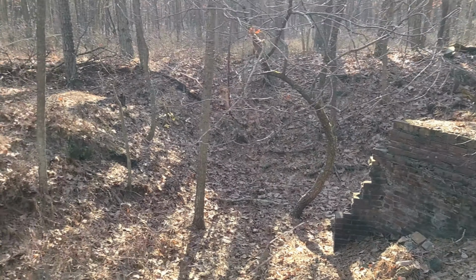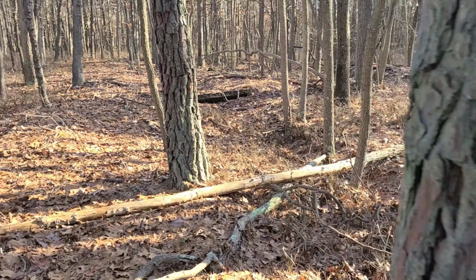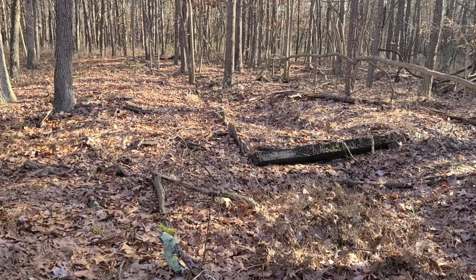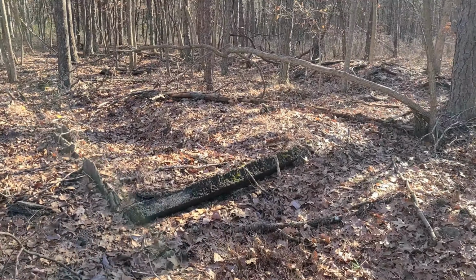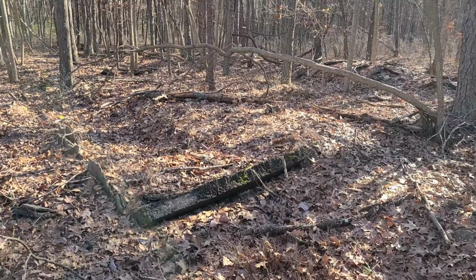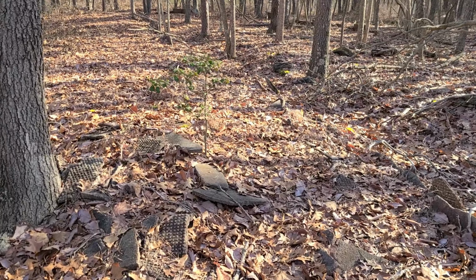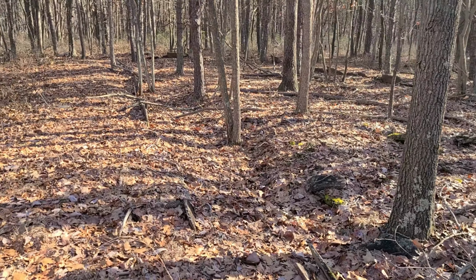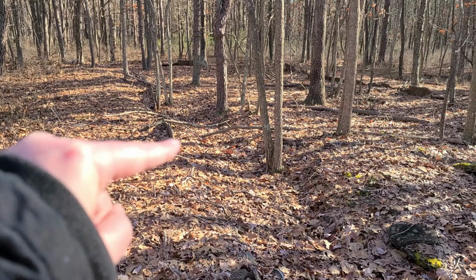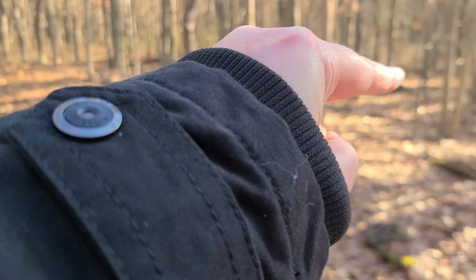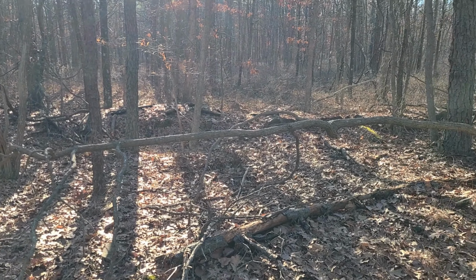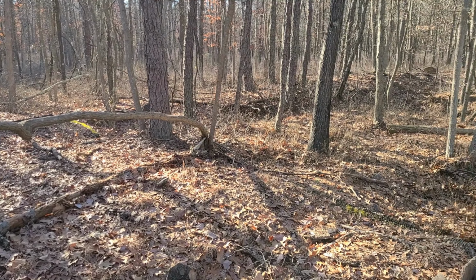Alright, so we were just there, and I think I see a couple more over here. Yeah. Whole bunch of rubble over here. Actually, you can see the outline of the building here. So it goes that way, and that way. That must have been the end of it. Over that way.